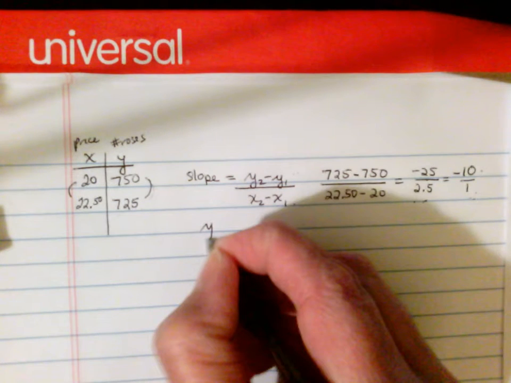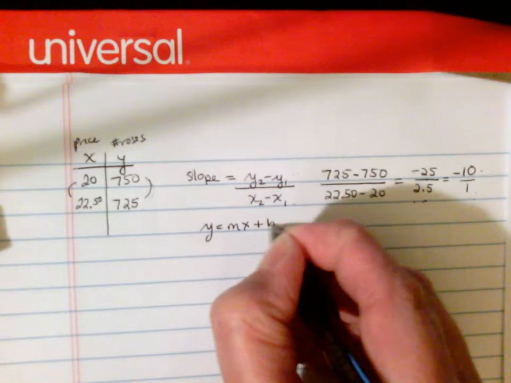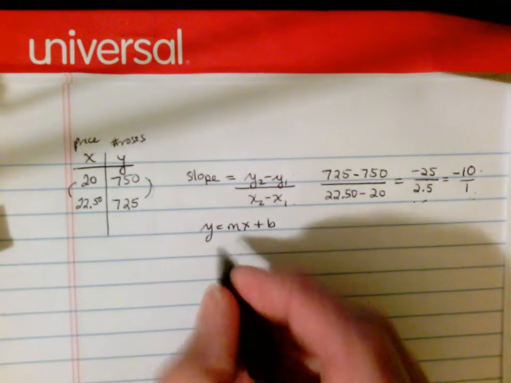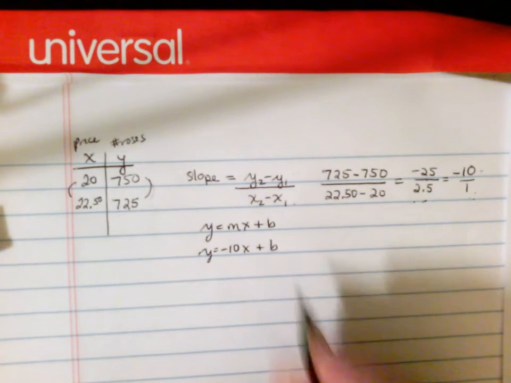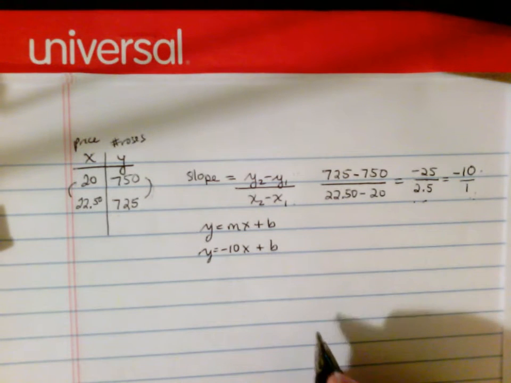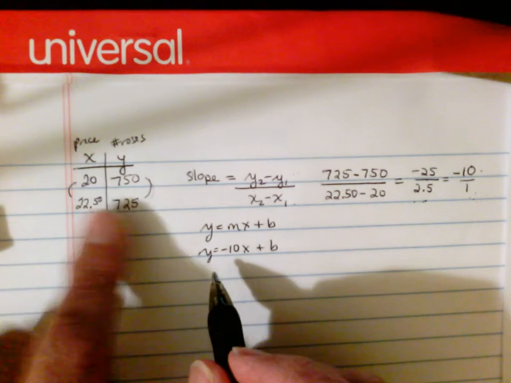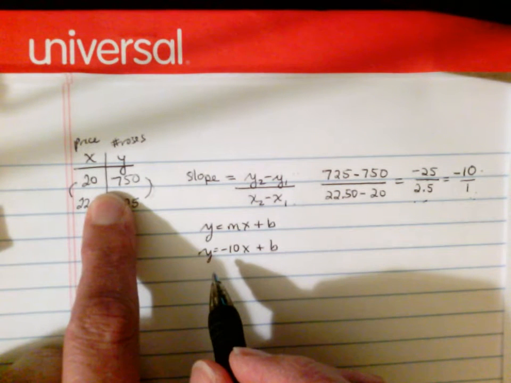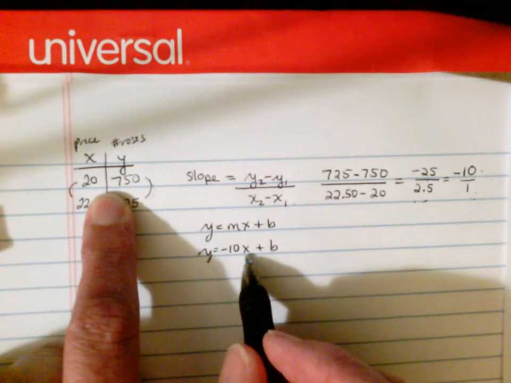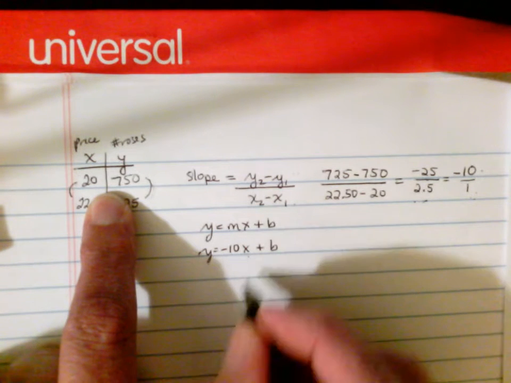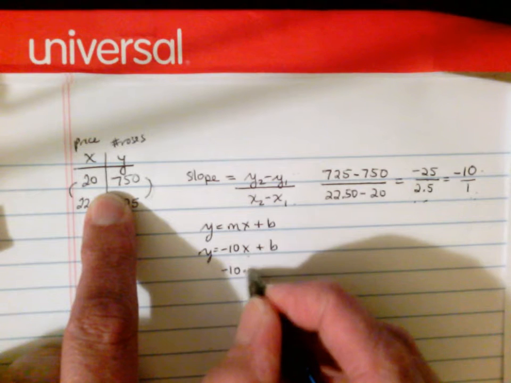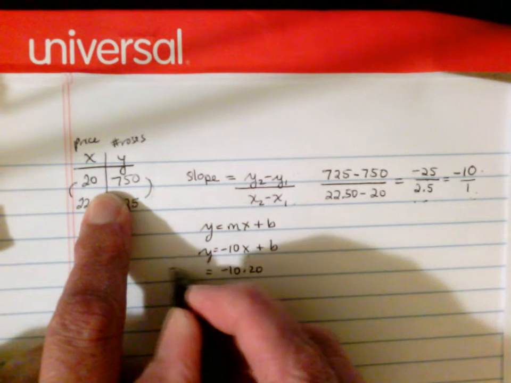Okay, so far what do we know? We know that the slope is negative 10. I still need to figure out the y-intercept. Frequently we do this by taking one of the pairs of values x, y that we know and substituting into the equation. So let's use x equals 20 and y equals 750.